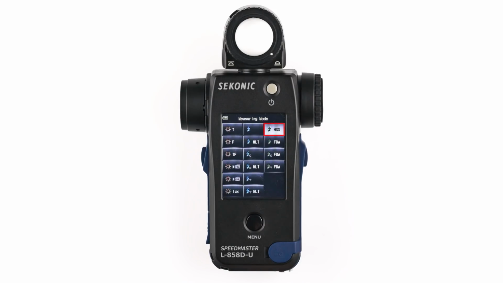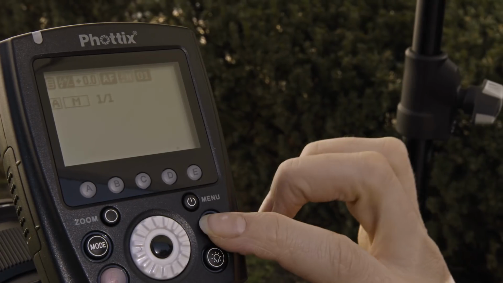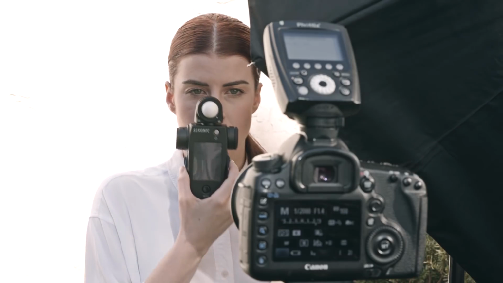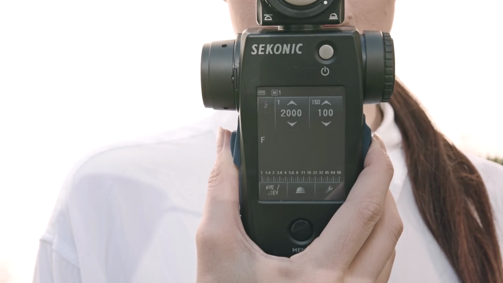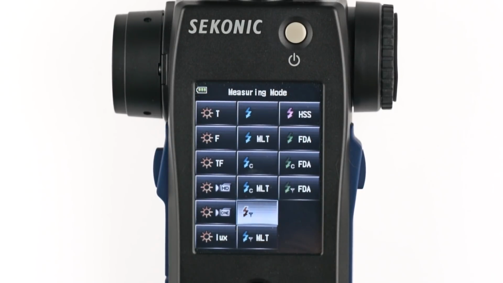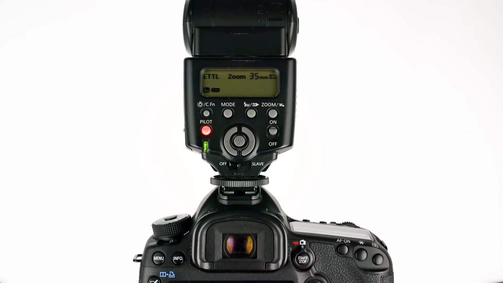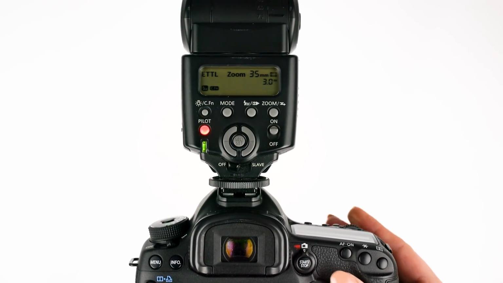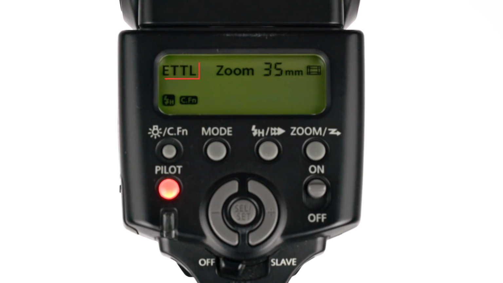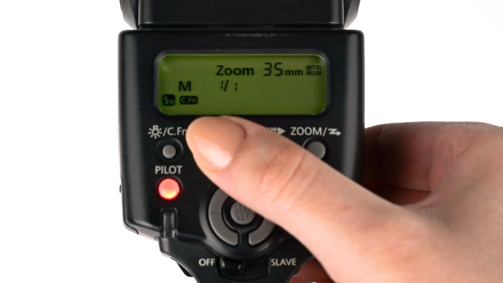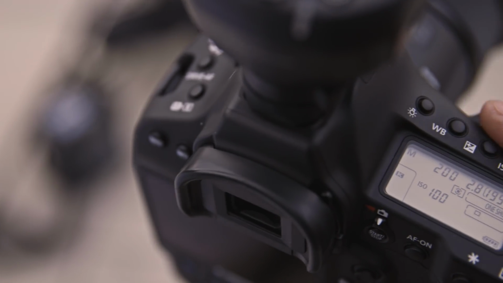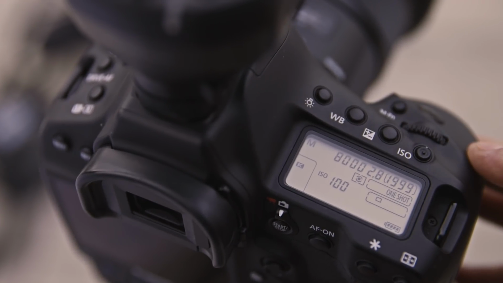Let's review the HSS mode. HSS is used when you shoot with flash above your camera's normal flash sync speed. Metering these small pulses of light has never been possible prior to the L858. First, make sure the meter is in HSS mode. In most cases, you will need your camera to trigger the flash in order for your strobe to fire in HSS mode. It is also good to be sure TTL is turned off as your exposure can change from shot to shot.